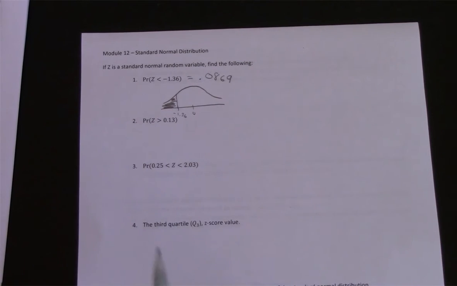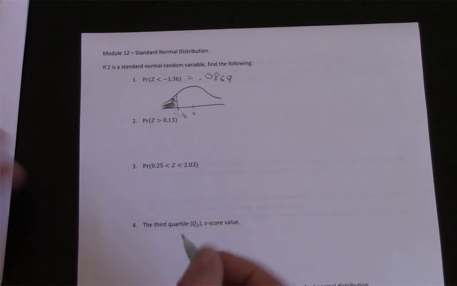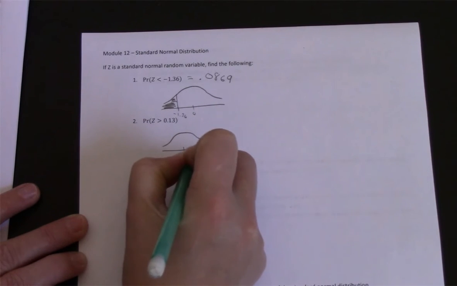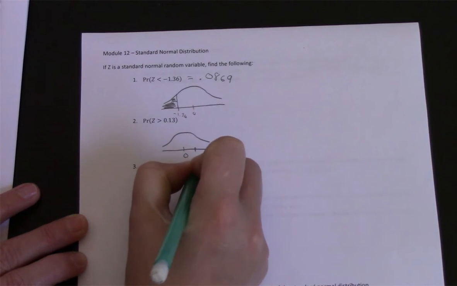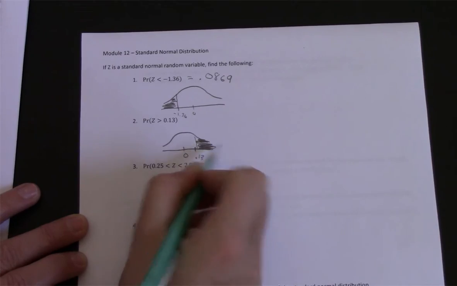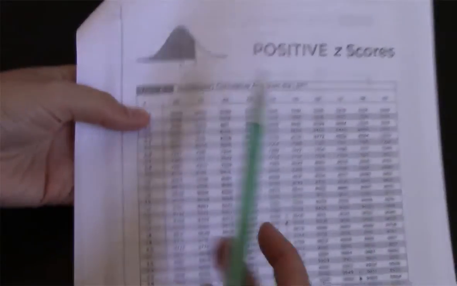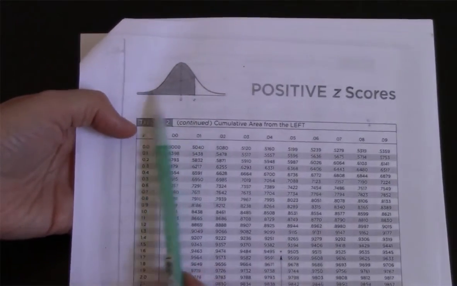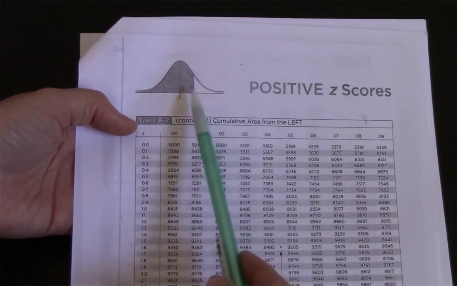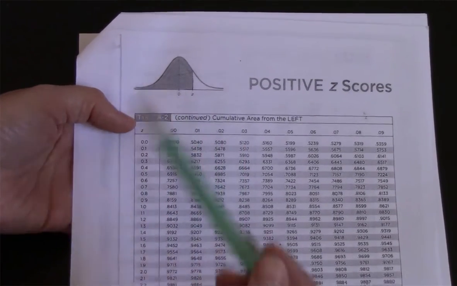Alright, and then probability that Z is greater than, so in the center I have 0, this is greater than 0.13 is right there. Greater than would be the area back here. Okay. Now if my table only tells me the less than area, then I need to realize that the entire area is 1 and then subtract from 1 whatever value I find.